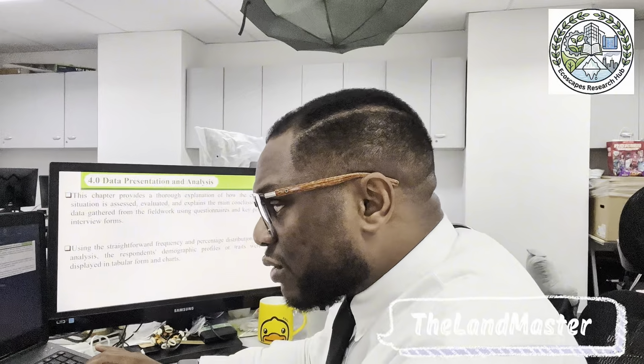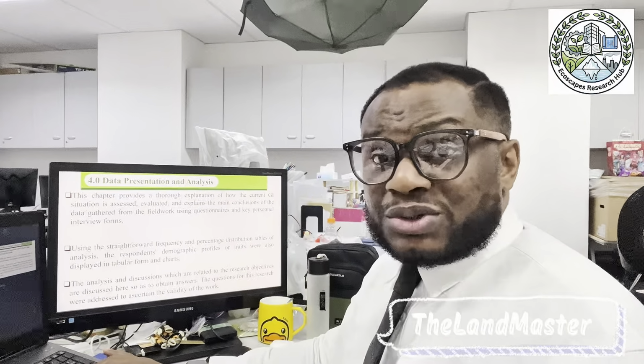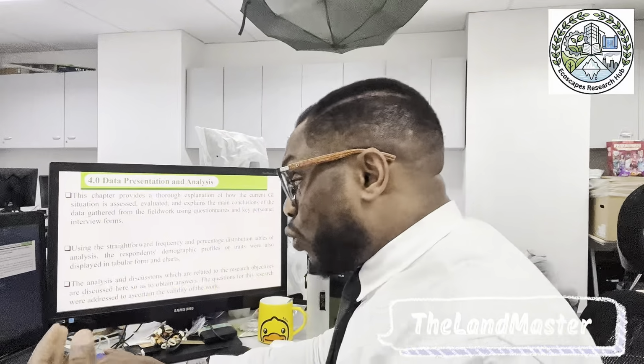of analysis. The respondent demographic profiles or traits were also displayed in tabular forms and charts. So the analysis and discussion, which are related to this research objective, are also discussed here to obtain answers. The questions for this research were also addressed to ascertain the validity of the work.